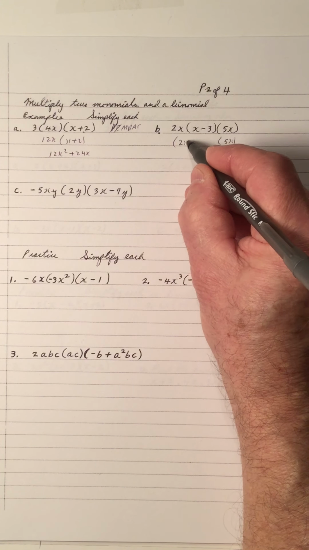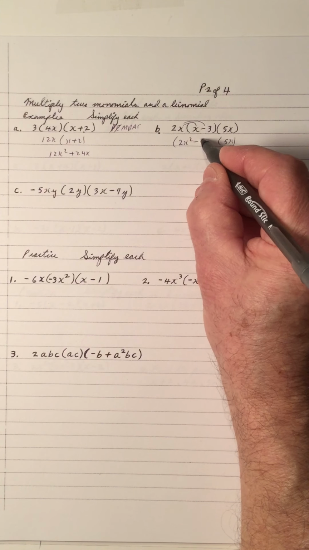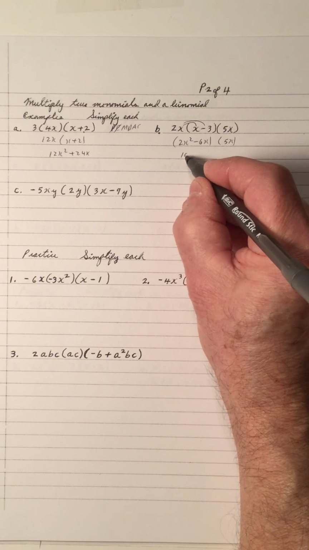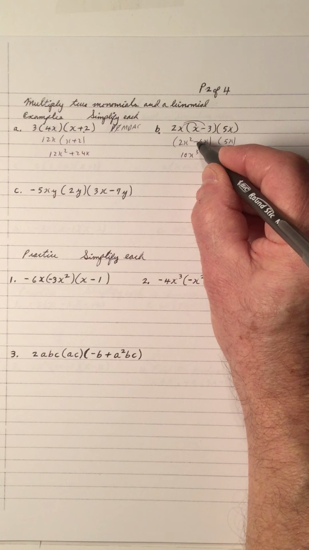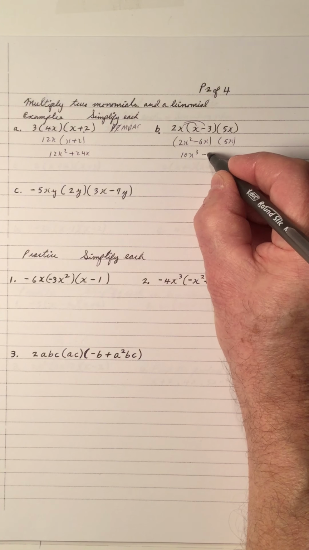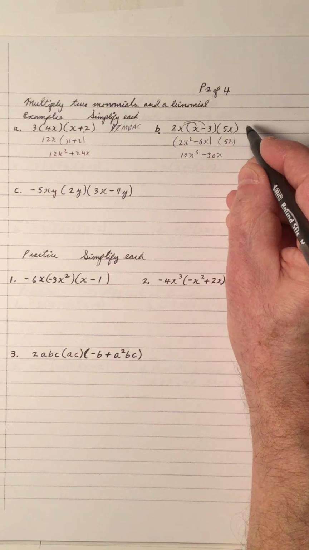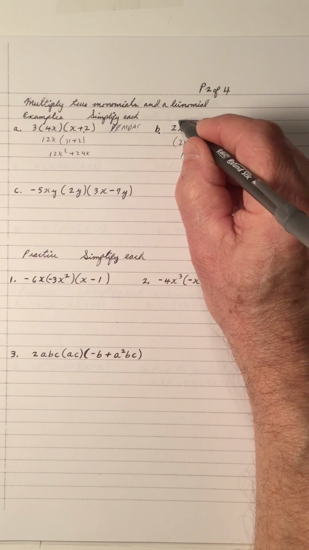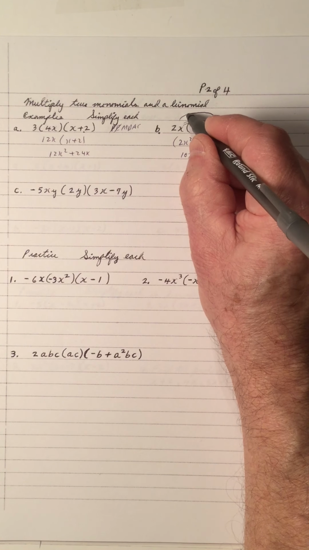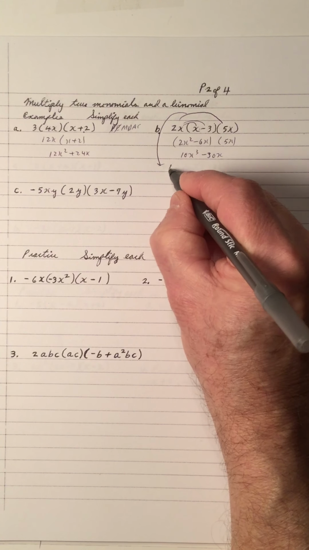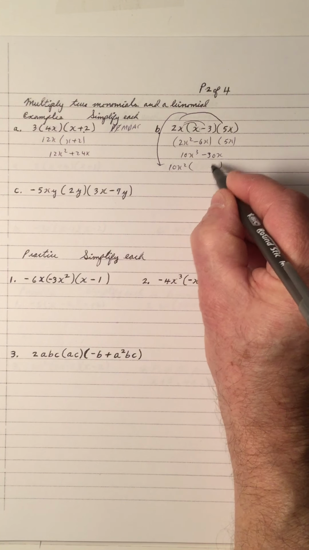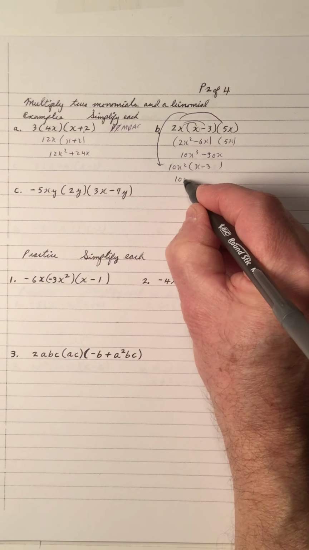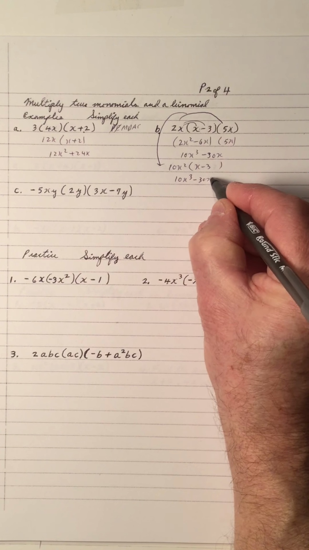So that's a 2x squared and a minus 6x. Now I multiply. 2x squared by 5x is 10x cubed. Negative 6x times 5x is negative 30x squared. So multiply these two, then the third one. But if you wanted to, you could have multiplied these two monomials first, and that would have given you a 10x squared. So if you multiply these two, and then x minus 3 after, you still get the same answer.